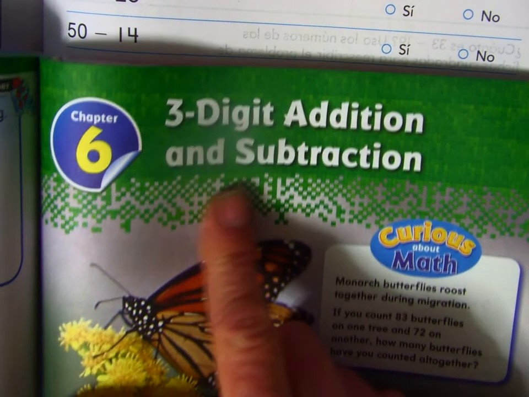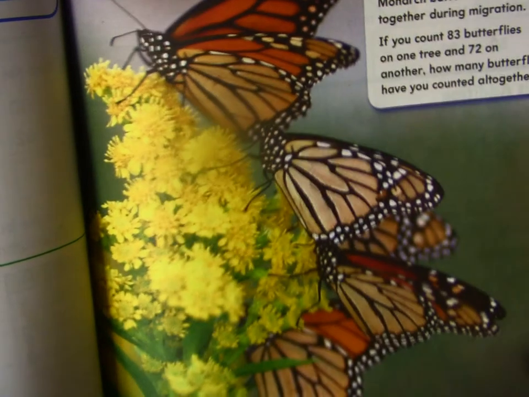3-digit addition and subtraction. 3 digits. Big, big numbers with lots of butterflies. I don't know what the butterflies are, but we'll find out.